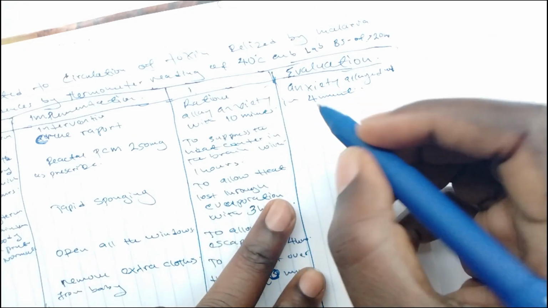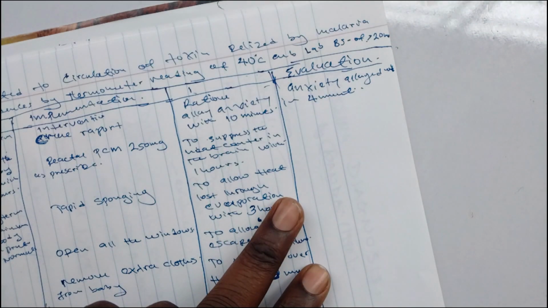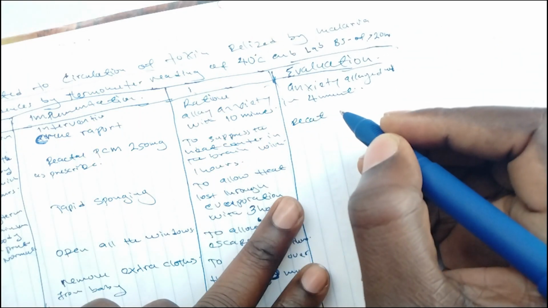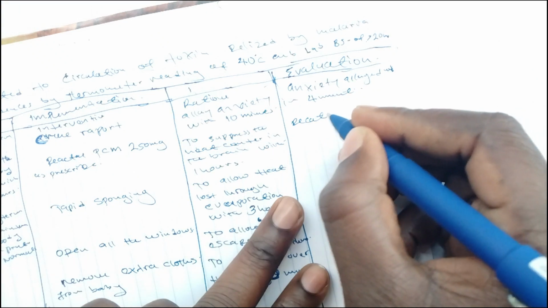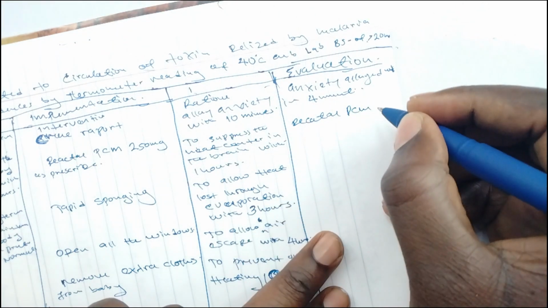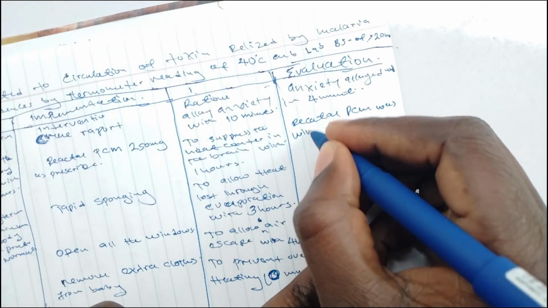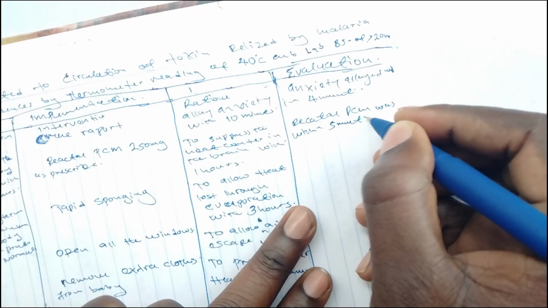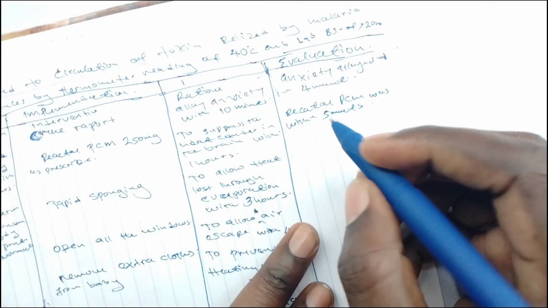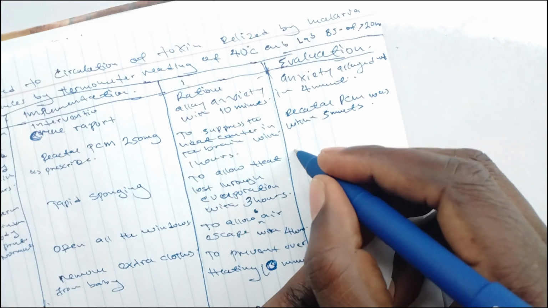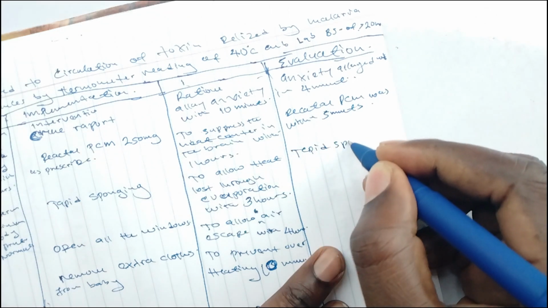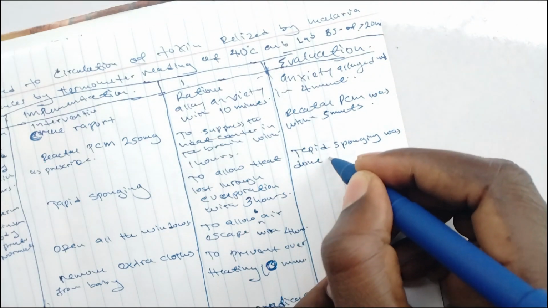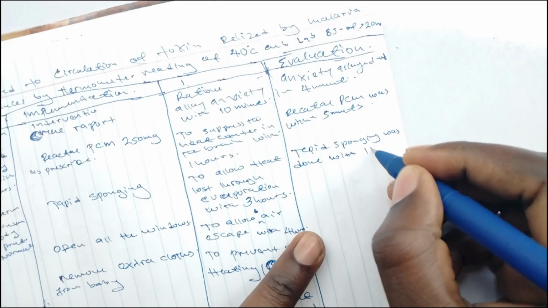Then rectal paracetamol was given within 5 minutes. And then tepid sponging was done within 1 hour.